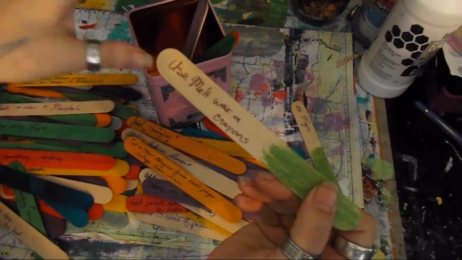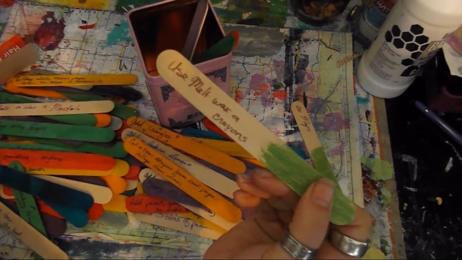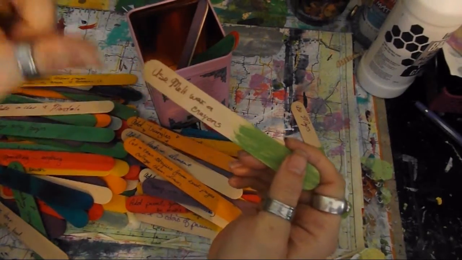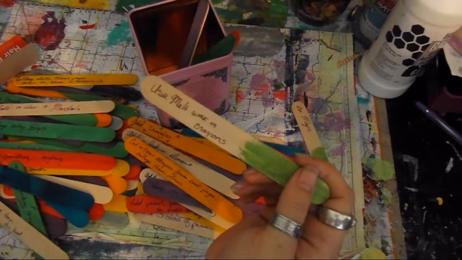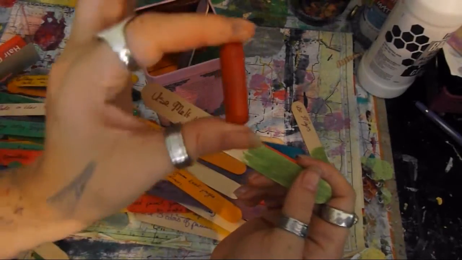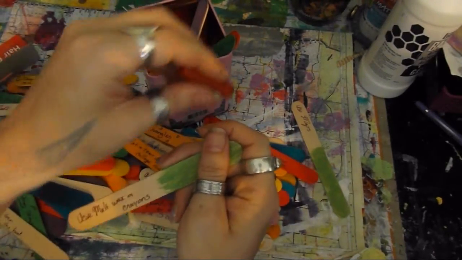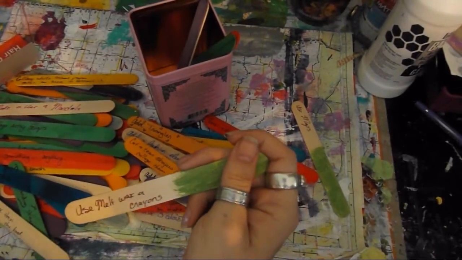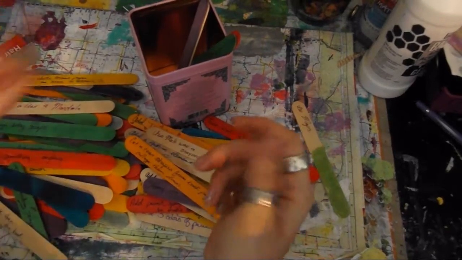Use melted wax crayons. When I do, they have the big crayons that you can use on toddlers, the big fat ones, and I use a lighter and I drip it on my page. You can do different things with it. That's what I do.